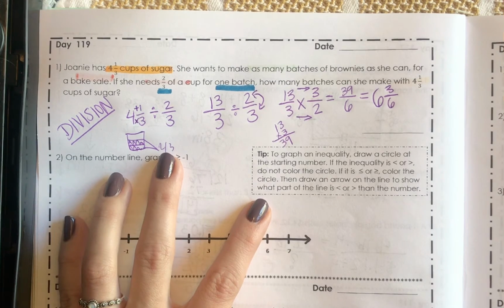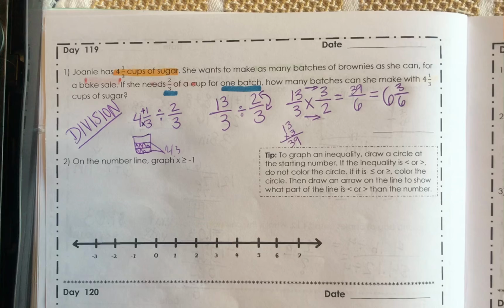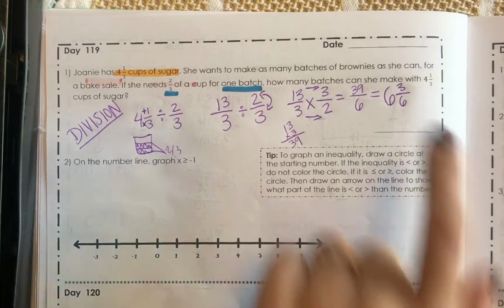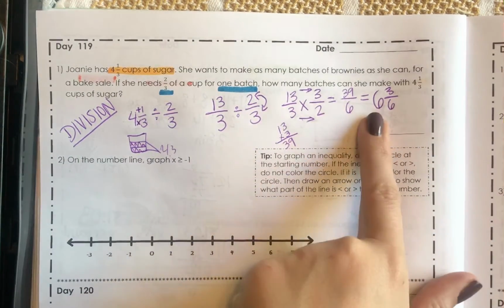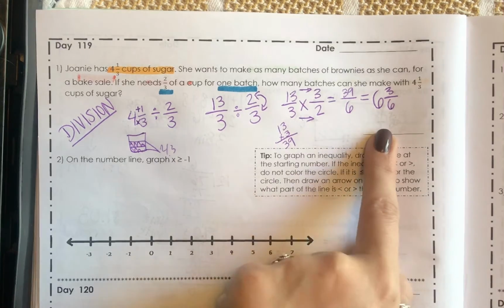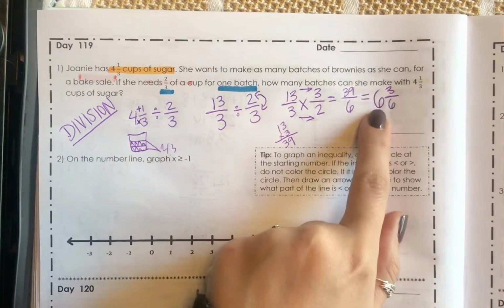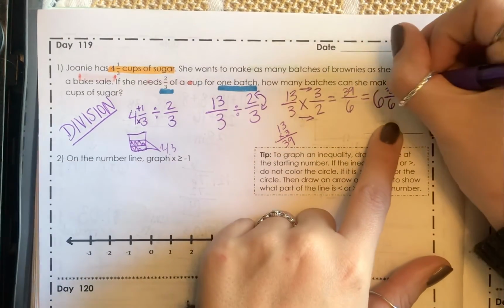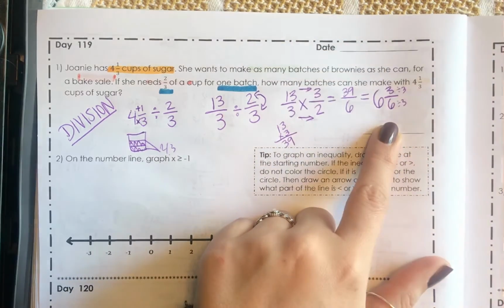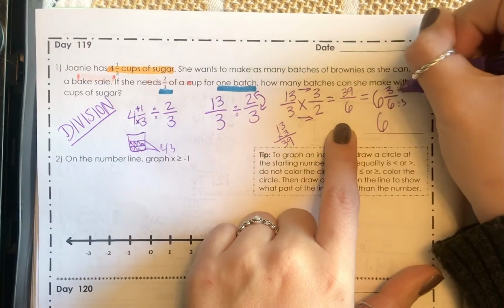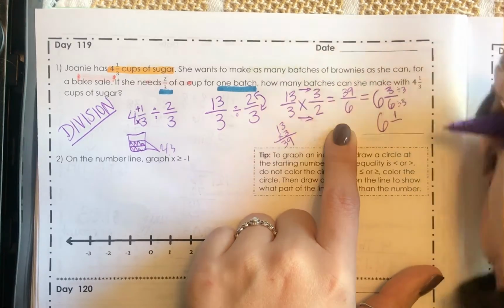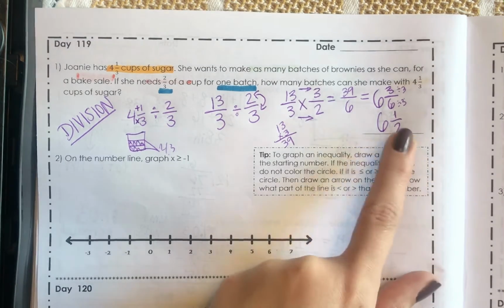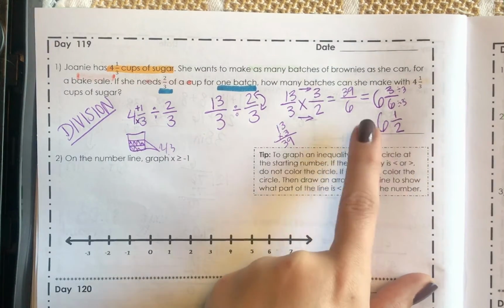Now, a lot of people probably finished right here. And because you know me, I'm going to be real disappointed with you if you left me 6 and 3/6. I always tell you guys what? I always say reduce, simplify, reduce, okay? In this case, both the 3 and the 6 can be divided by 3, right? So our final answer should be 6. 3 divided by 3 is 1. 6 divided by 3 is 2. Our final answer should be 6 1/2. So think about it, the original problem now.